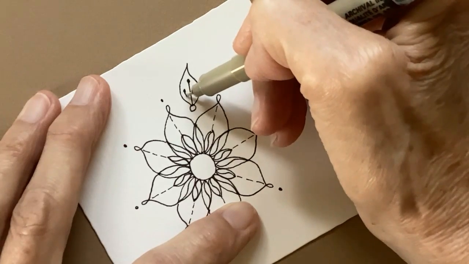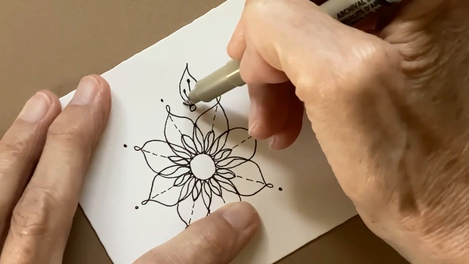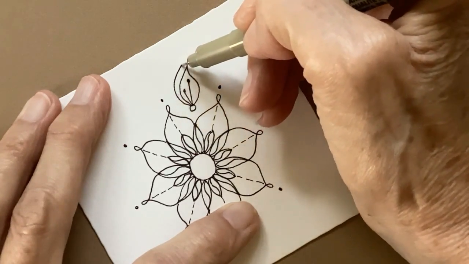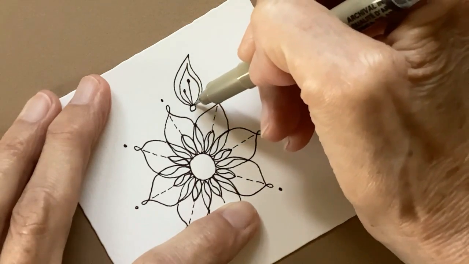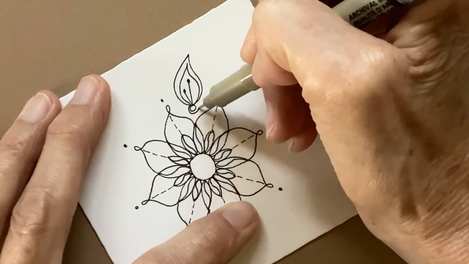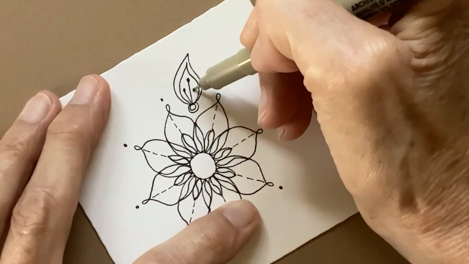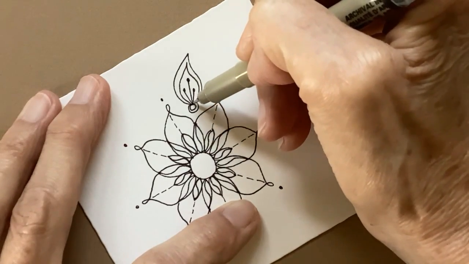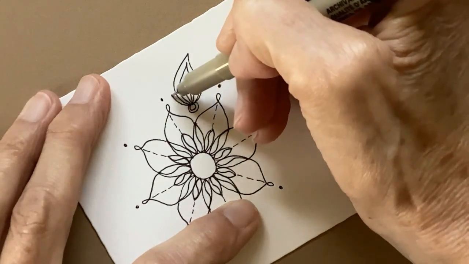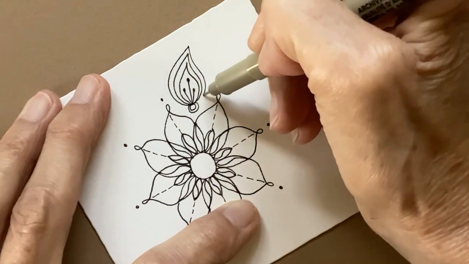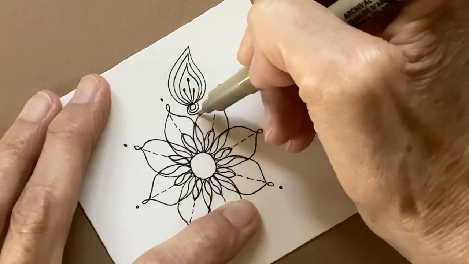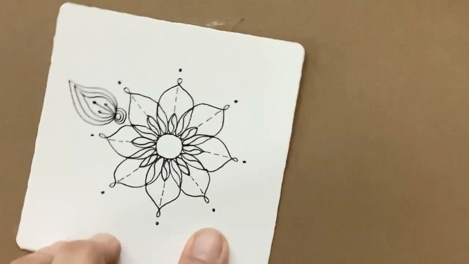By the time we finish, you'll have it memorized. Dot, line, C, S, and O. Dot, line, C, S, and O. Okay?